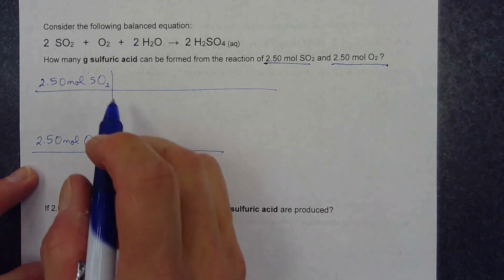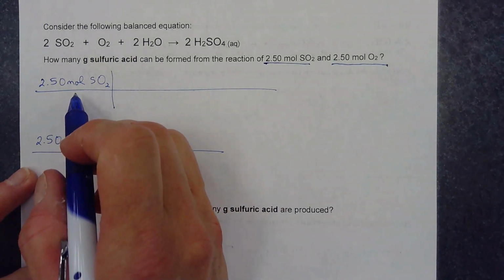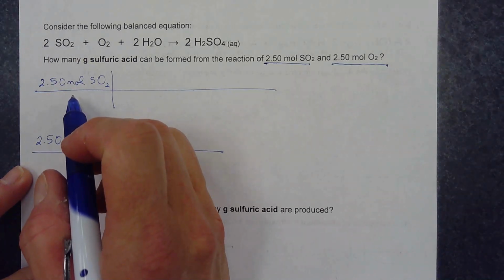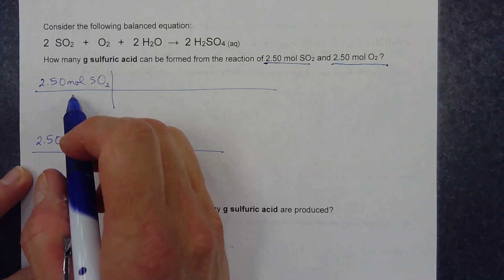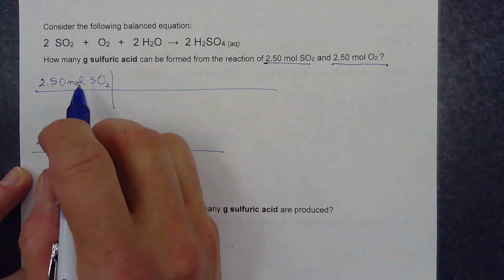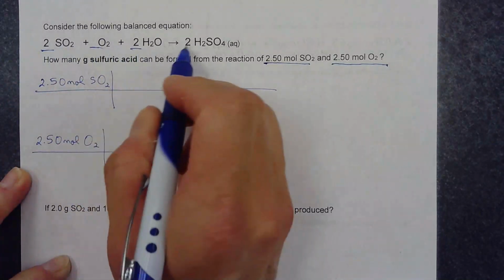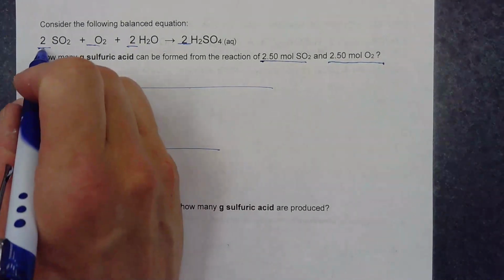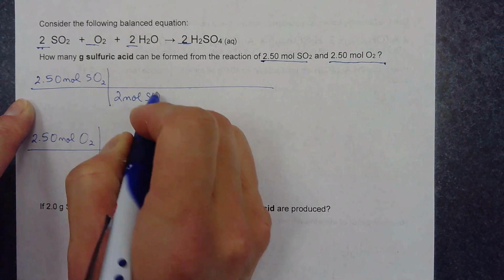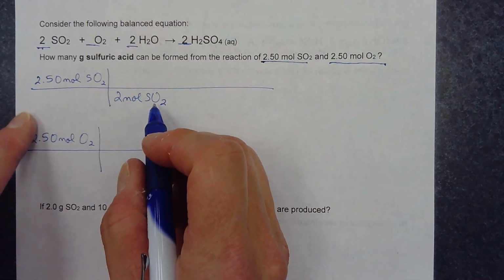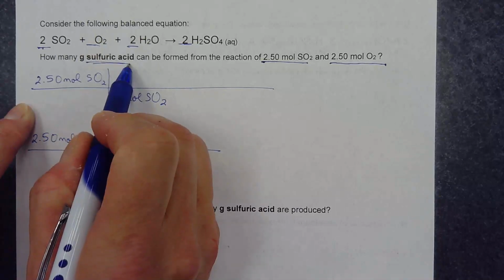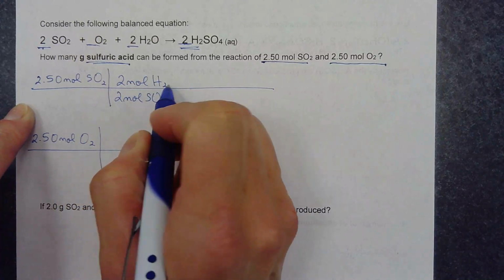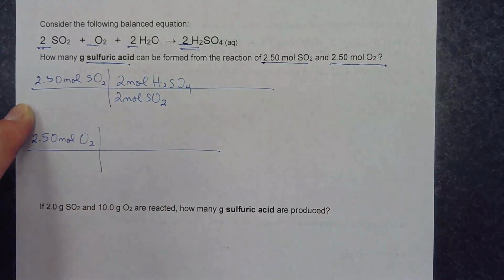Okay. All right. Once you're in moles, what's the immediate next step? What are you ready for? Mole to mole ratio. All right. So we're ready for the mole to mole ratio. So we get that from the coefficients. We want to get out of SO2, so it's 2 moles of SO2 on the bottom. And we want to be in sulfuric acid, so it's 2 moles of H2SO4 on top. Yes or no?